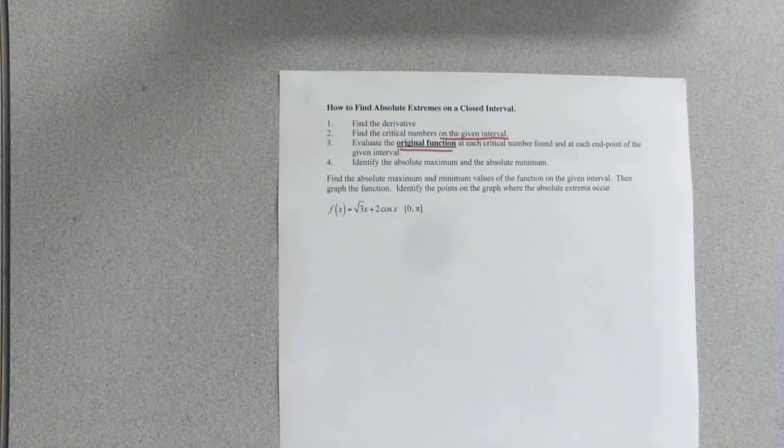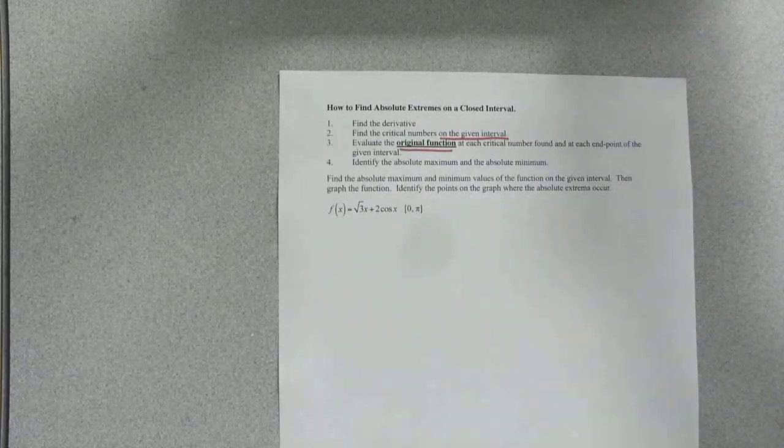Original function, because you're trying to find the absolute maximum and minimum value of the original function. The derivative and the critical numbers are giving us locations to look at on the original. So we're going to do the evaluation to find the value in the original function. And then 4, identify the absolute maximum and absolute minimum. So I'll go on for this first problem, which we will do in the next video.